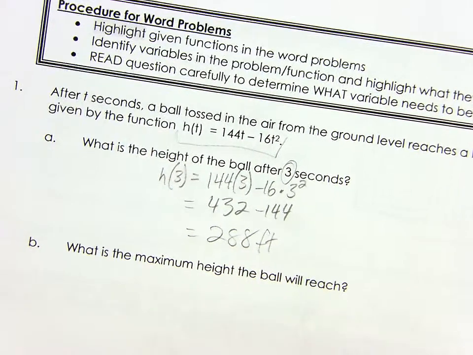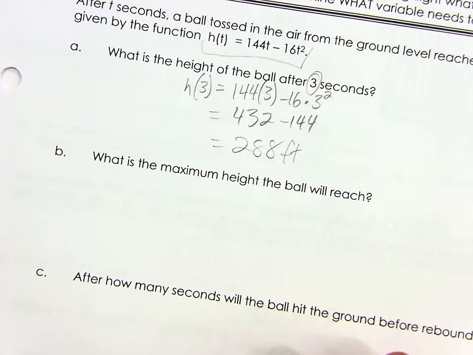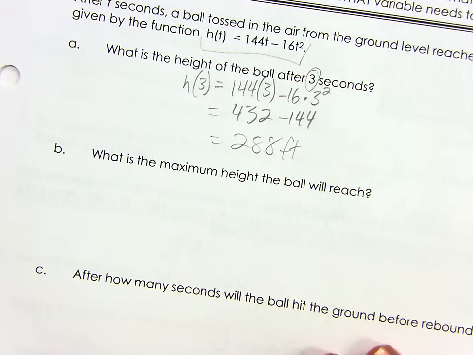We're in feet. Now, part B says, what's the maximum height the ball will reach? That's easy to see if you have a graph. I don't have a graph of this. Should you graph it? You could, but that's a waste of time. What can I do instead? Where can I find the maximum height?